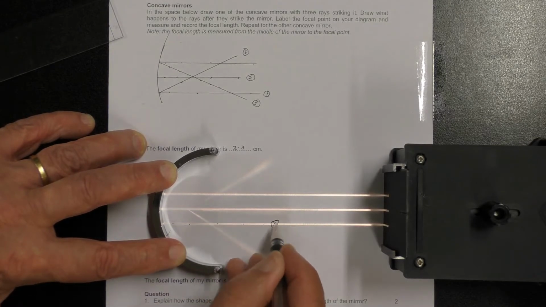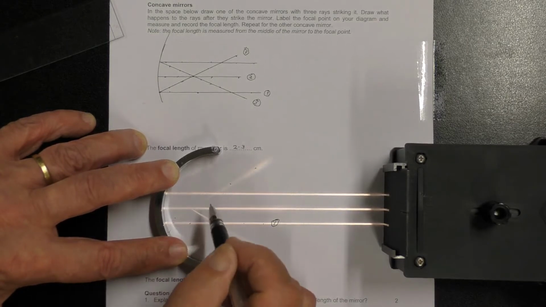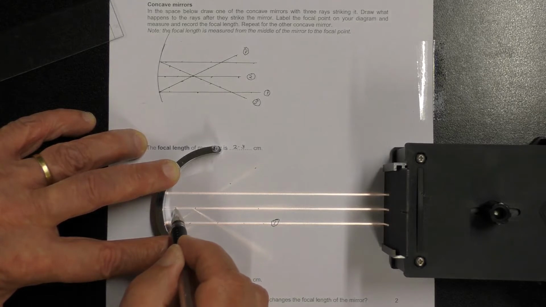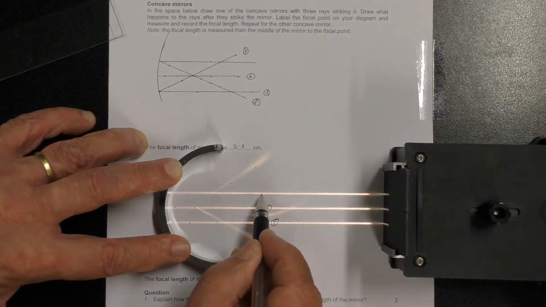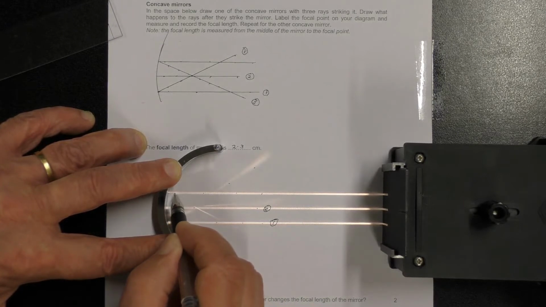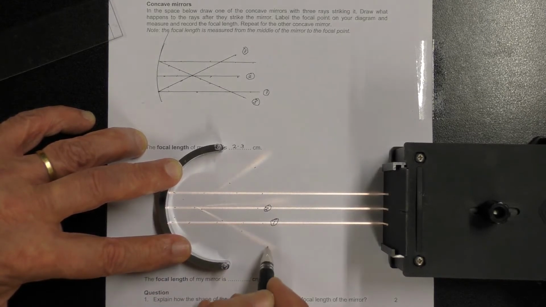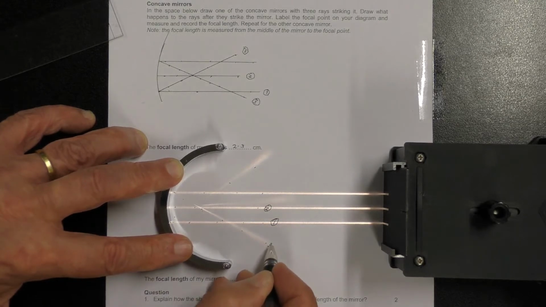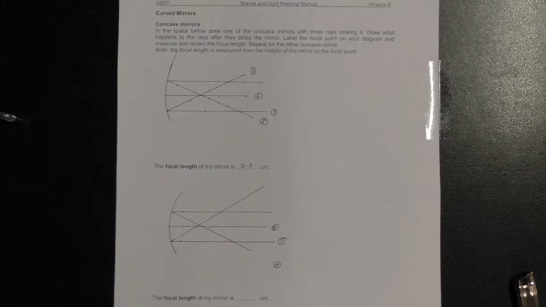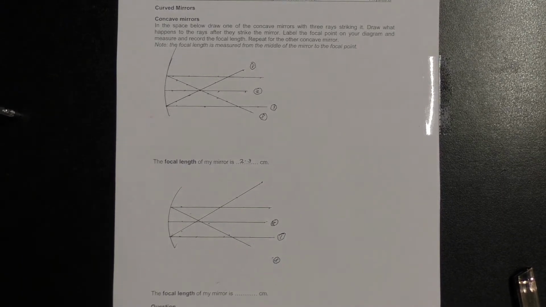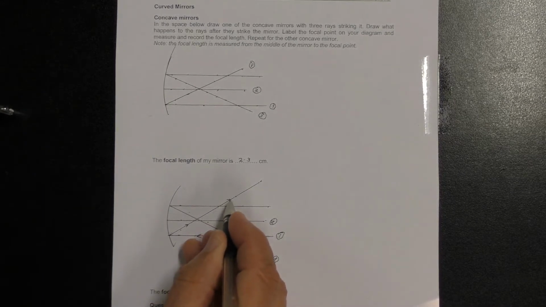So that's ray 1, and that's where reflected ray 1 is. Ray 2, now ray 2 is directed right back, so that's 2. Ray 3 is here. And it's reflected here. So that's 3 there. I'll now redraw or reposition the lines, the rays. So I've done that, and I probably should put some arrows here to show the direction of the rays.